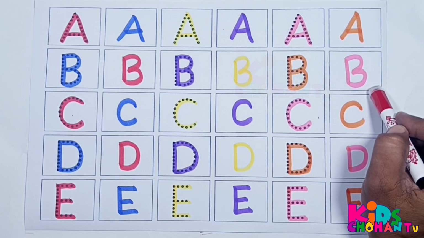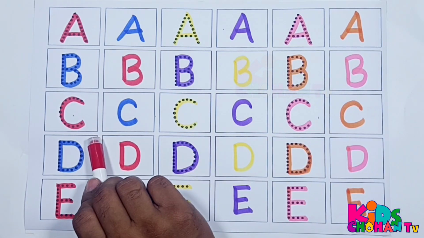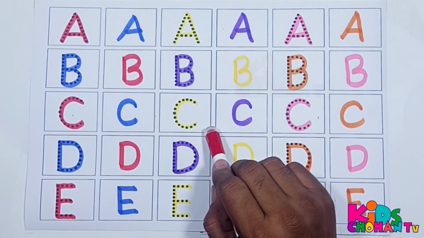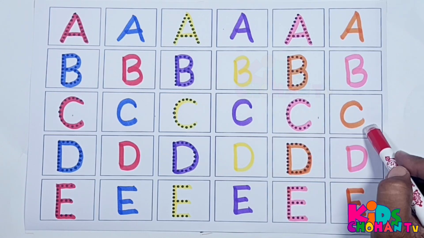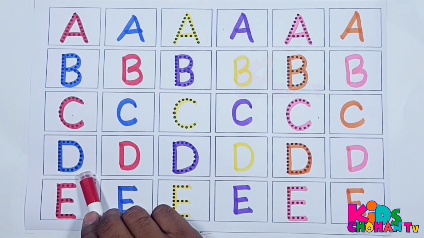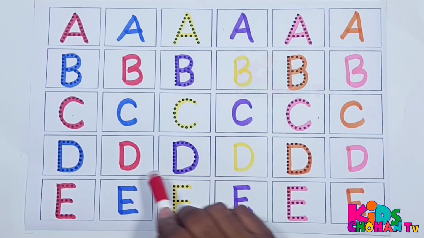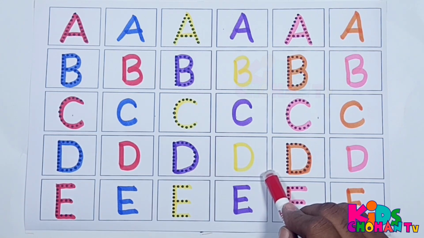B for butterfly. C for cycle. C for car. C for camera. D for duck. D for dog.